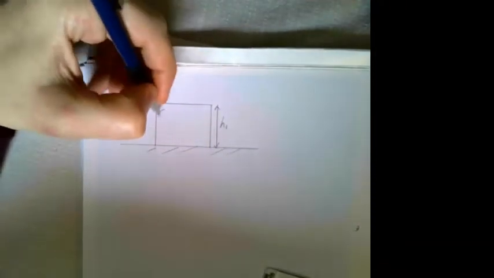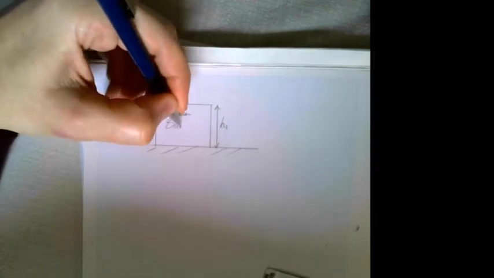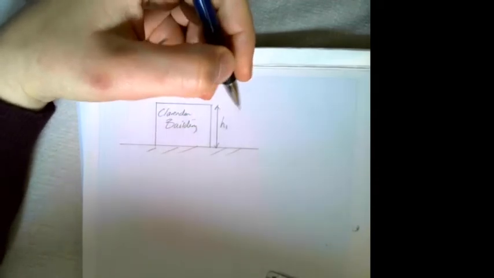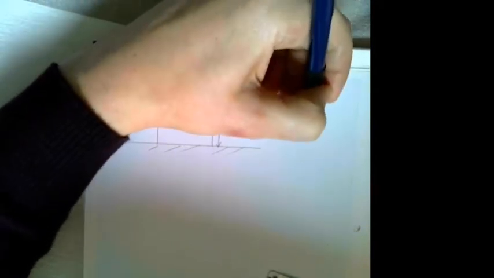So there's our Clarendon Building. What are we also told? We're told to take care that gravity is 10 meters per second squared.